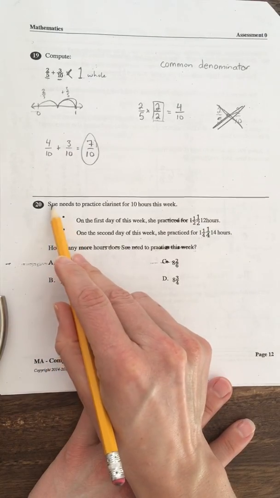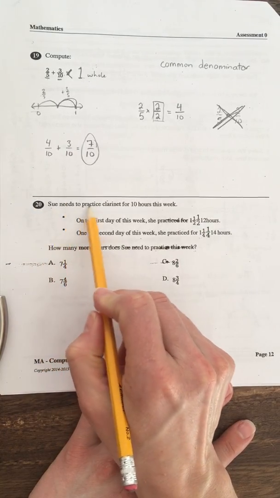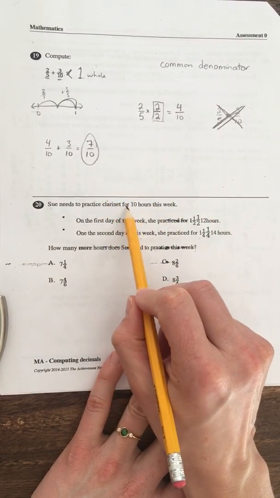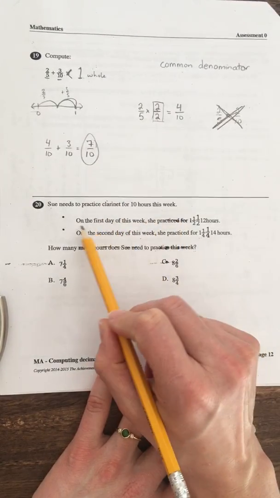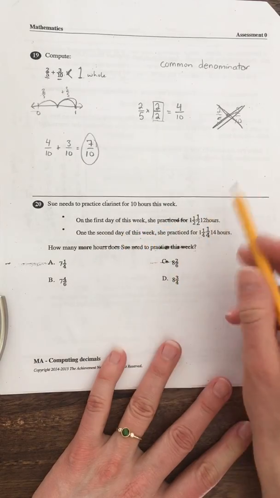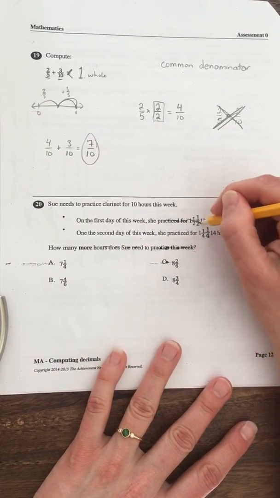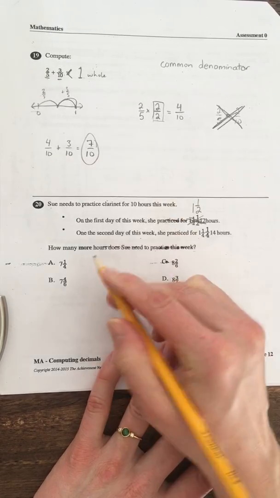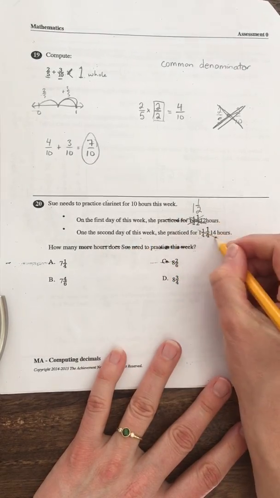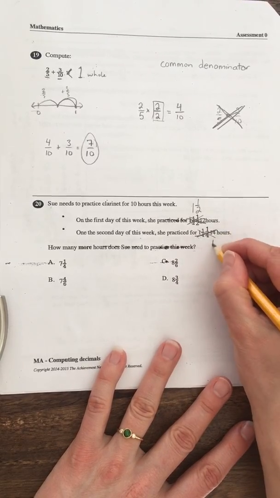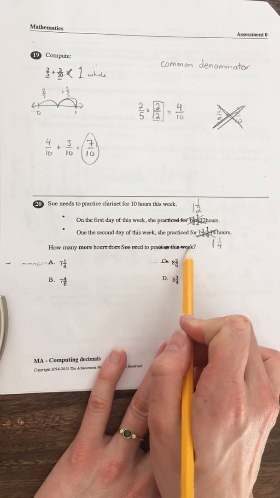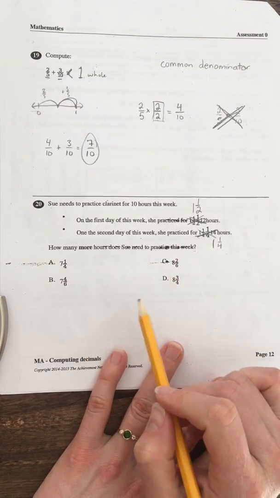So let's read the question first. It says, Sue needs to practice clarinet. That's an instrument you might have seen in Miss O's, for 10 hours this week. On the first day of this week, she practiced for, and this should be 1.5 hours. That should just say 1.5. On the second day of this week, she practiced for, this should say 1 1/4 hours. How many more hours does Sue need to practice this week? And then there's your options.